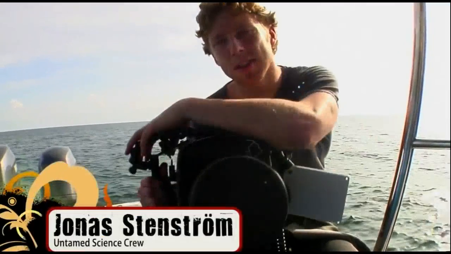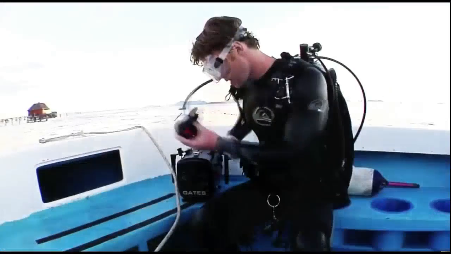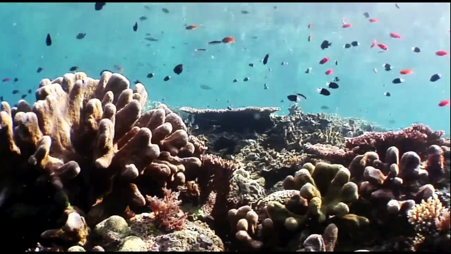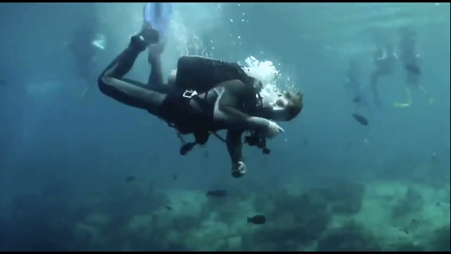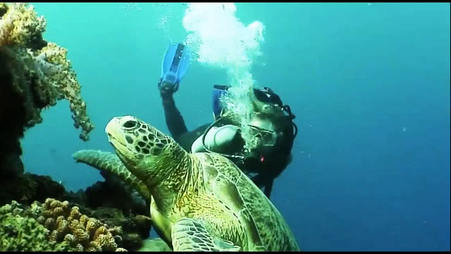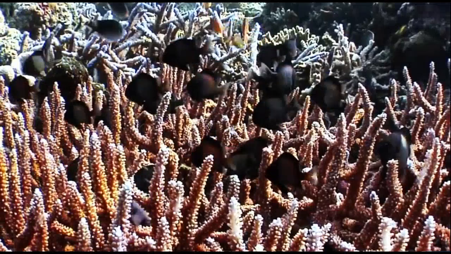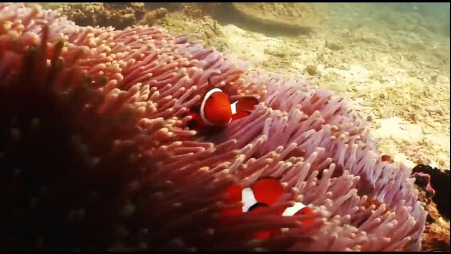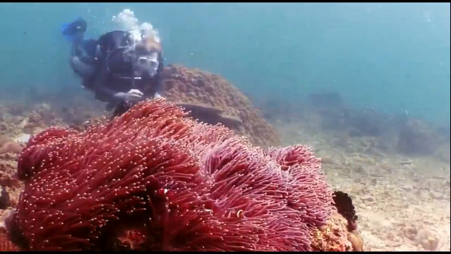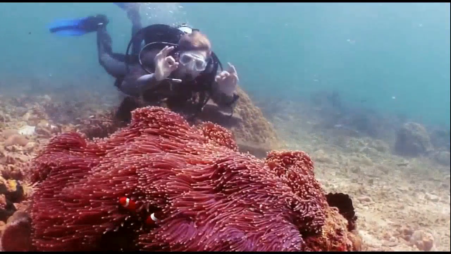So we're in the ocean of Southeast Asia, getting ready to search for a fish that lives in a place so dangerous that most other fish won't even come near it. Ready? Let's go diving. And after a bit of searching, I finally found it. The clownfish, or anemone fish as it's also called.